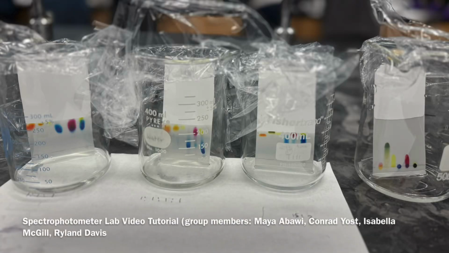Hello. Today we're going to be showing you how to properly use a spectrophotometer. In this case, we use it right after our chromatography lab. If you don't know, that's the separation of a mixture's components based on how molecules interact with each other, otherwise known as molecular interactions.